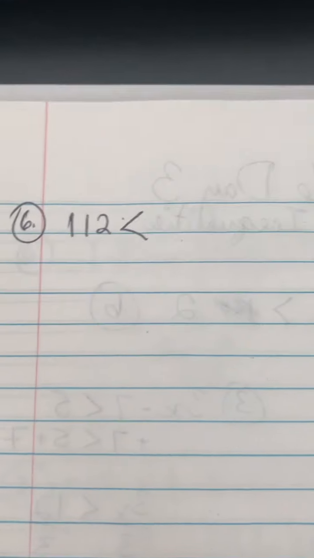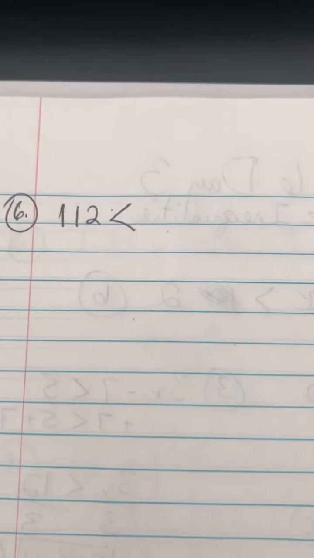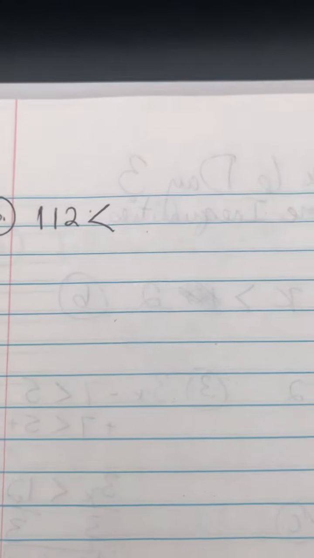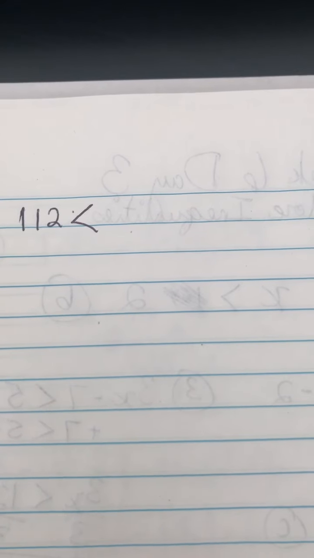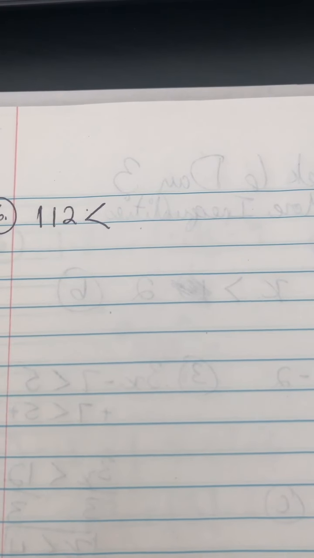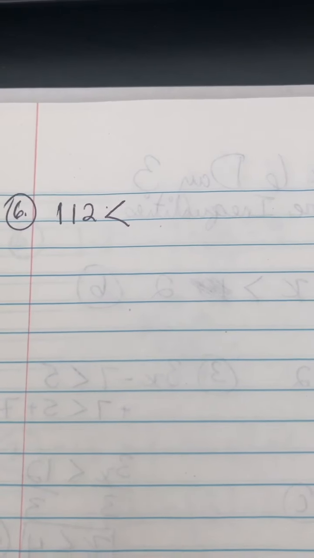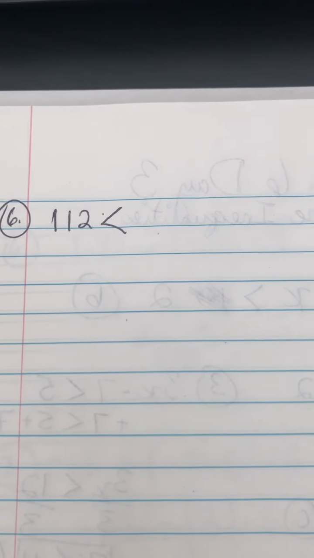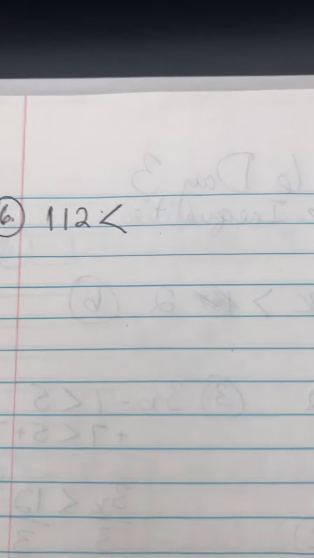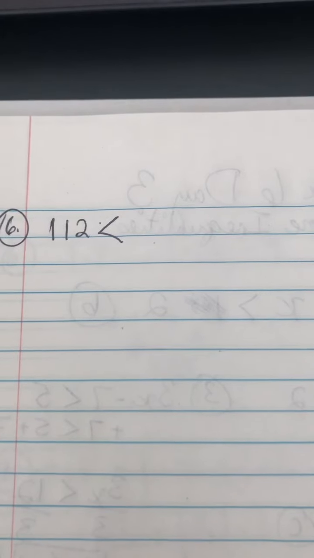Timo weighs W pounds and is a flyweight boxer. So if Timo weighs W pounds and he is a flyweight boxer, that means he must be at least 112 pounds, right? So we could say that Timo is a flyweight boxer, and Timo weighs W pounds and is a flyweight boxer.